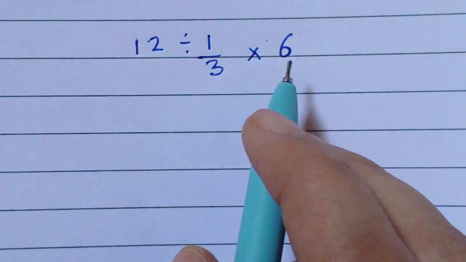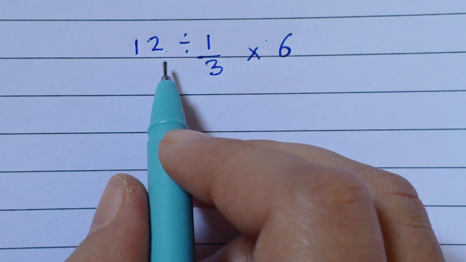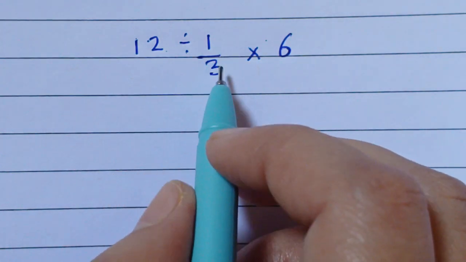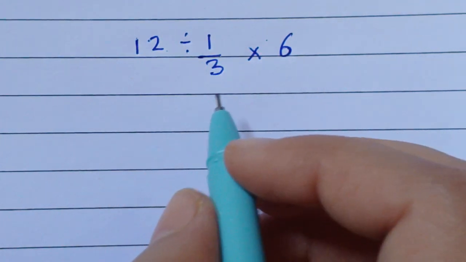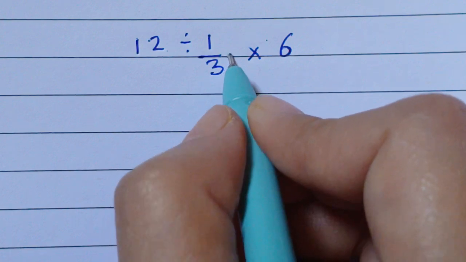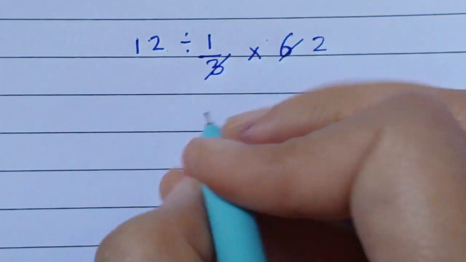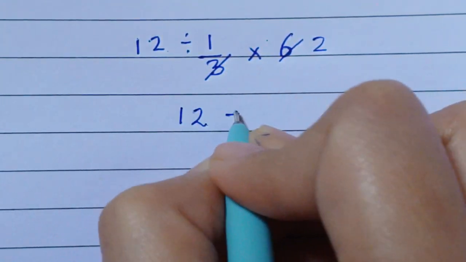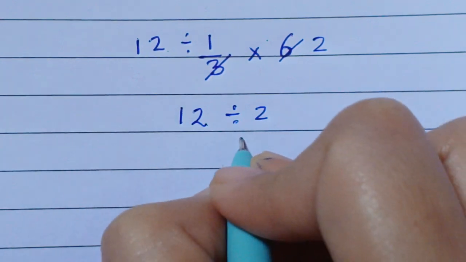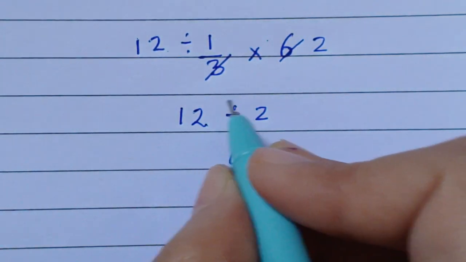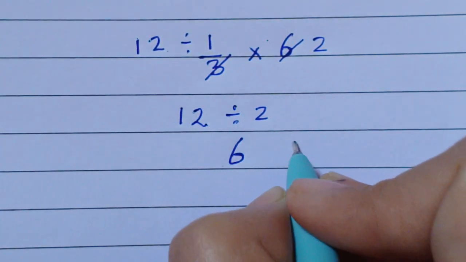Can you solve this expression before I do? So let's solve this. The expression is 12 divided by 1 over 3 times 6. So here we cancel this, 3 2s are 6. So what's left? 12 divided by 2, which is 6. If you think the answer to this question is 6, then you are wrong.